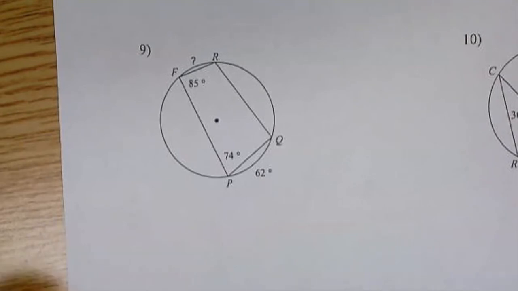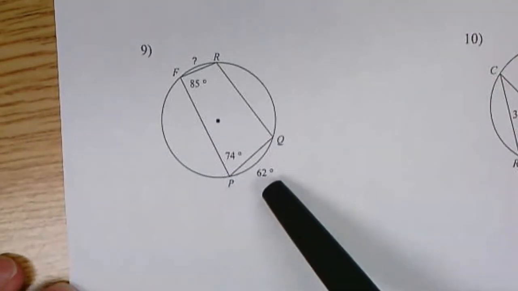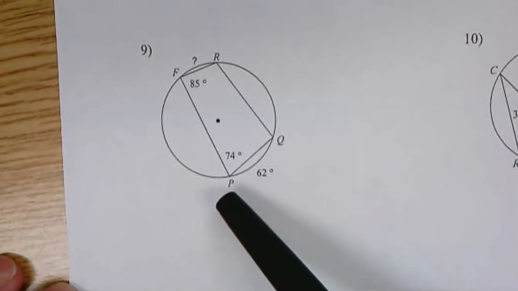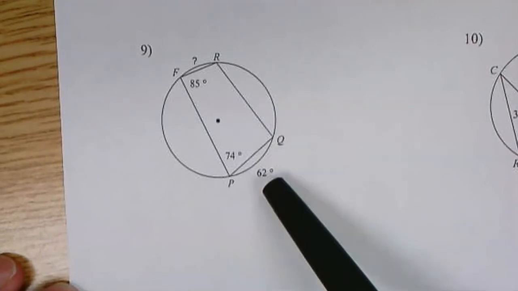Well, first of all, there's nothing you can say is half of 62, because there's not a single angle where the two sides of the same angle that meet at the same vertex go through P and Q. So you're not going to have 31 for any angles, okay?